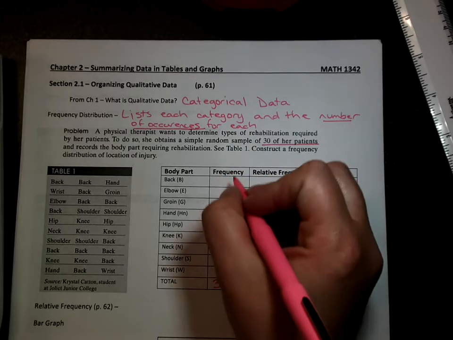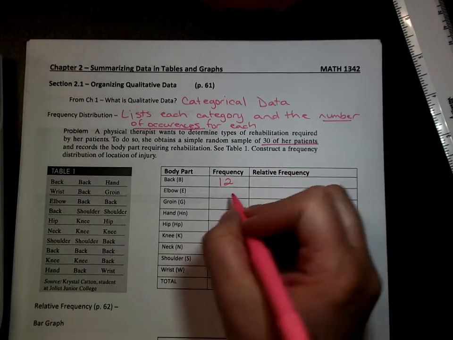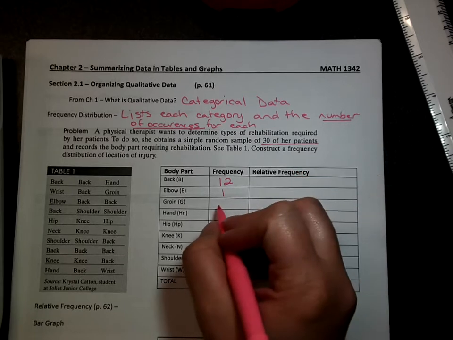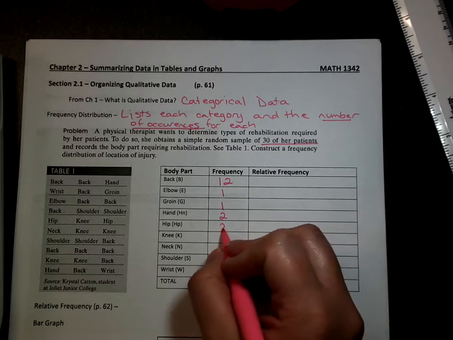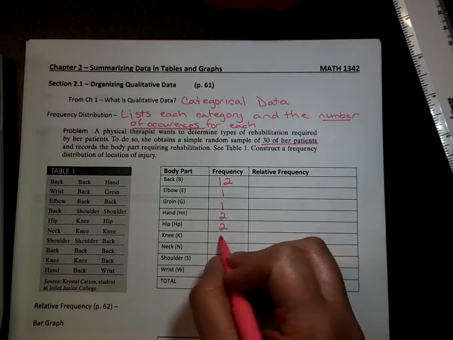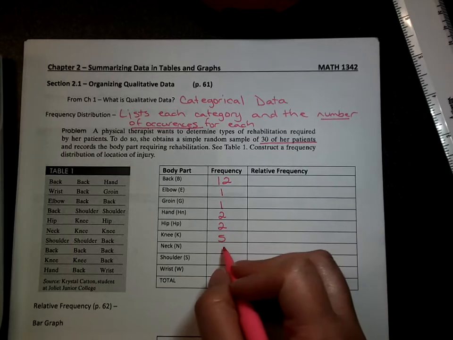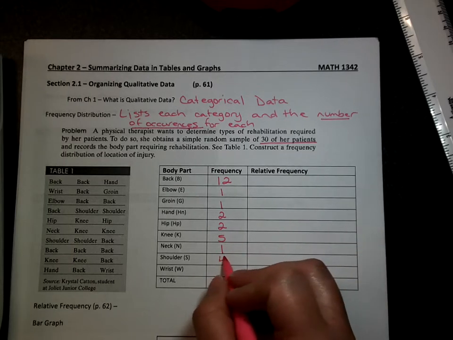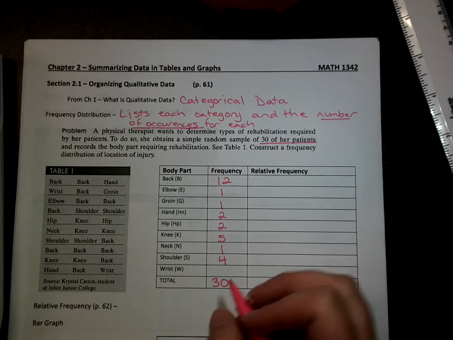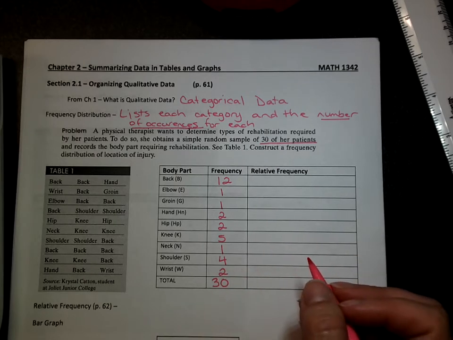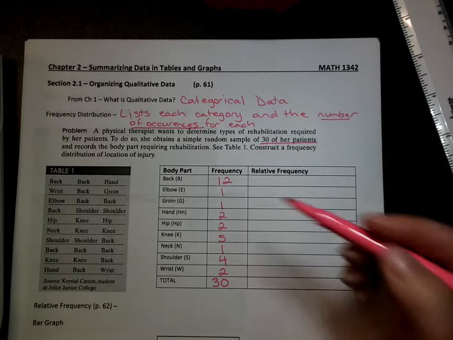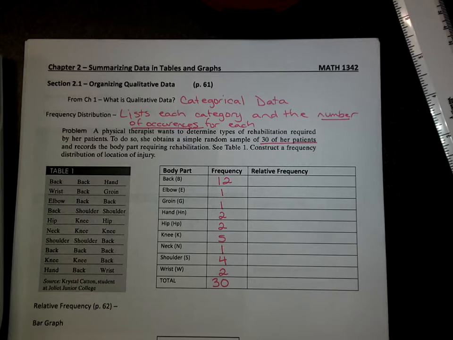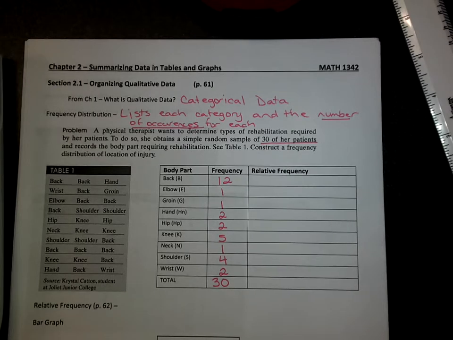Alright, you should have gotten 12 back injuries, 1 elbow, 1 groin, 2 hand, 2 hip, 5 knee, 1 neck, 4 shoulder, and 2 wrist. If you add all those values up, all the frequencies up, you get to 30, which is your sample size. So that's called a frequency distribution. It's just a table organizing your categories and their corresponding frequencies.